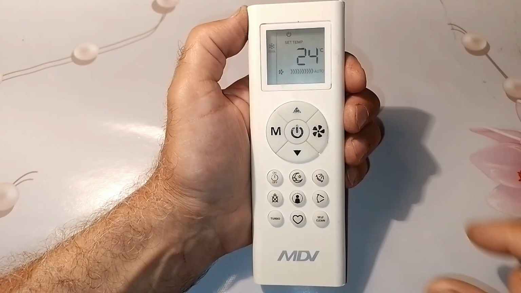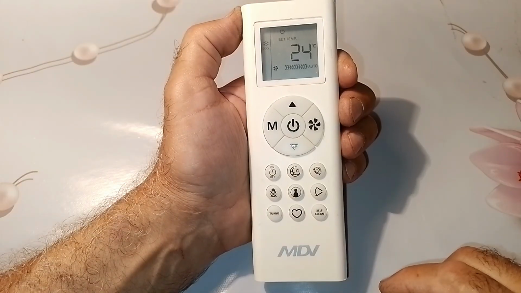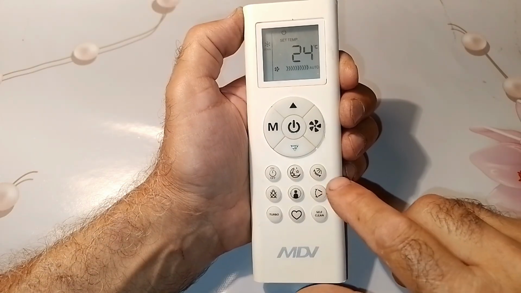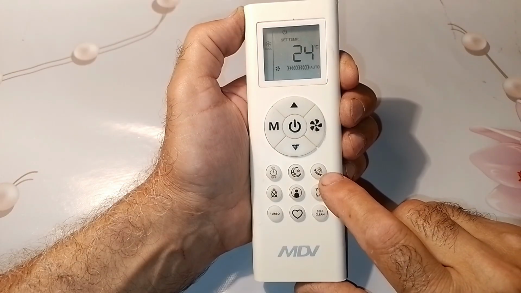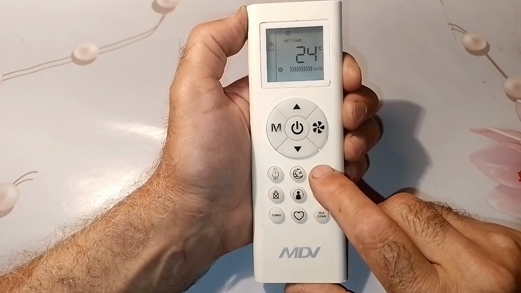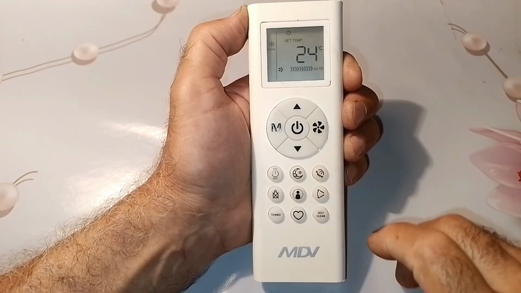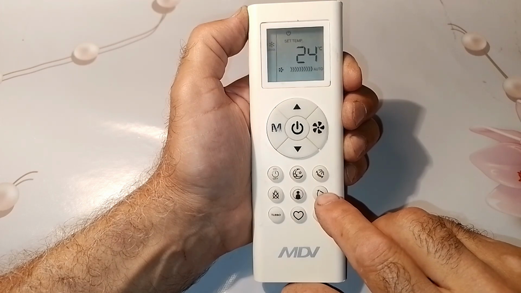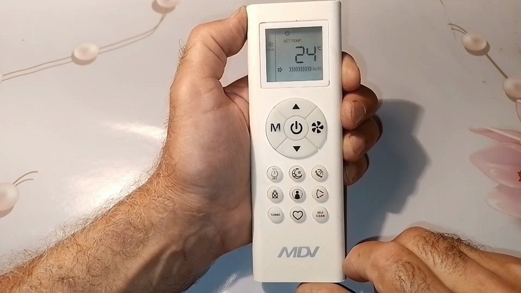There are other buttons on this remote control, and now I will explain to you how to use them. With the help of this button, we can change the direction of the blinds by 6 degrees. This button is for moving the air conditioning blinds up and down.